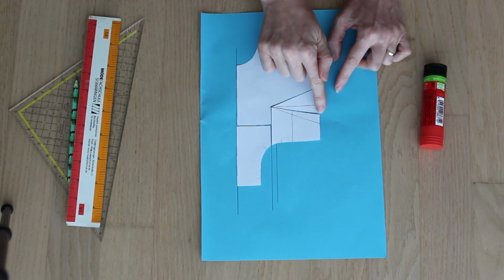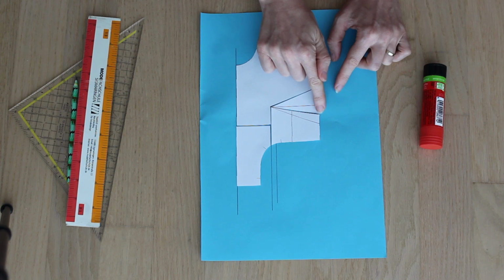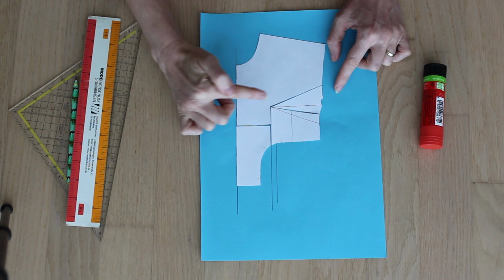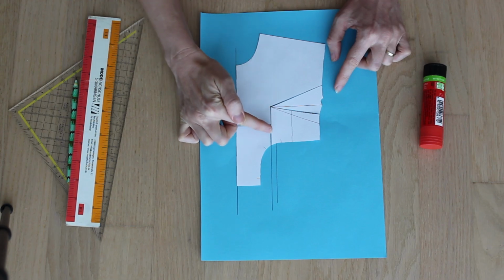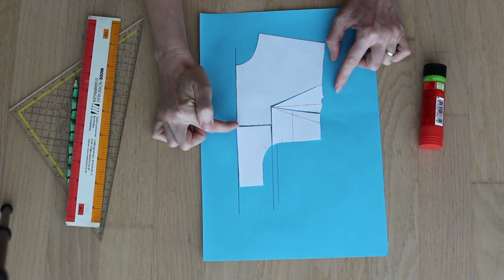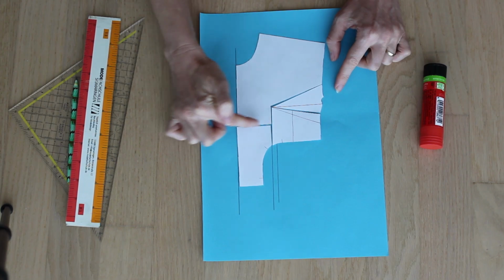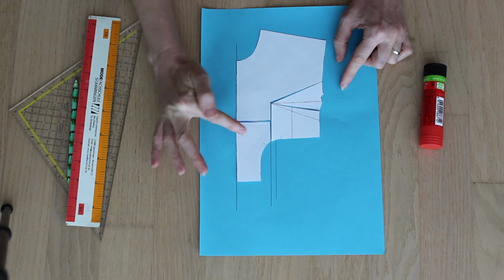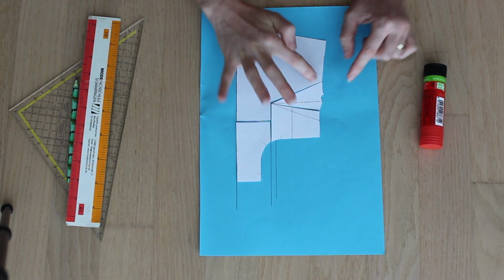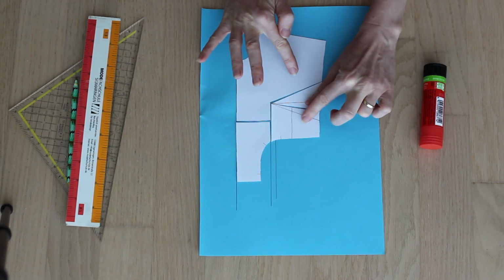The next line is the dart center here. This is also where the cutting line is for the side part. Then another line parallel to the center front, going downwards from the dart end point. And a last one somewhere here in a right angle to the center front. Then the pattern is cut open. At first you cut along the vertical line, then over the dart end point up to the armhole.